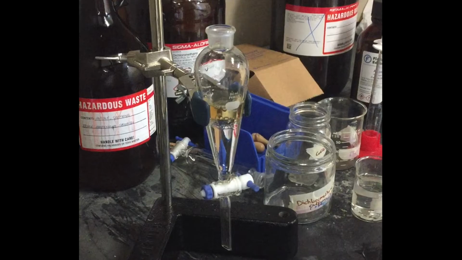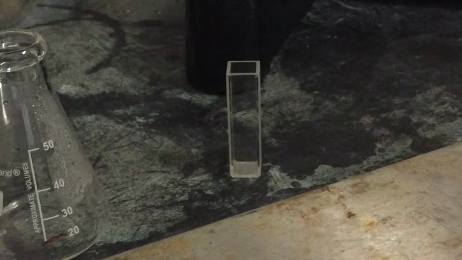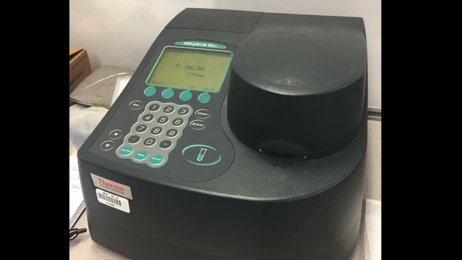The amount of caffeine in dichloromethane is determined by measuring the absorbance of light passed through a quartz cuvette. Absorbance is read by a spectrophotometer and converted to concentration using a calibration curve based on data from previous experiments.